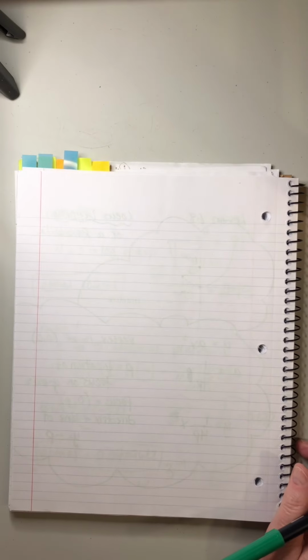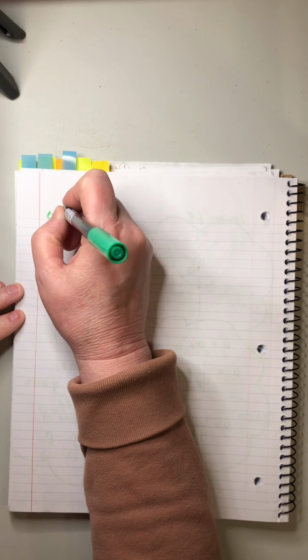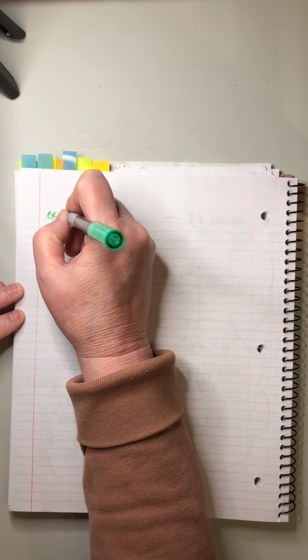All right, find the coordinates of the focus and the equation of the directrix. Okay, so we're supposed to, sorry, I didn't write this down. 68.1.